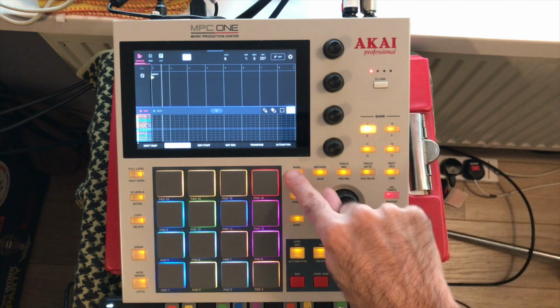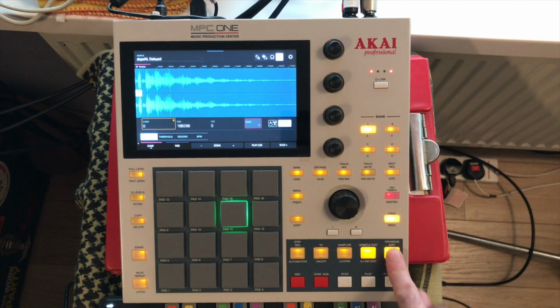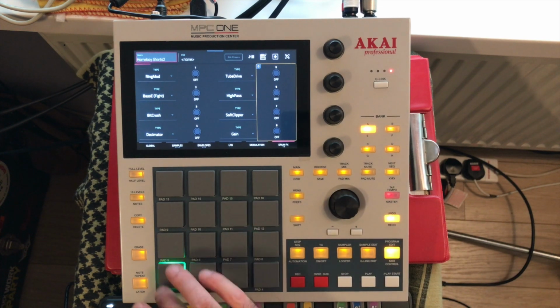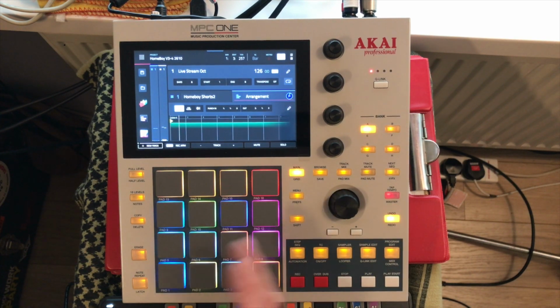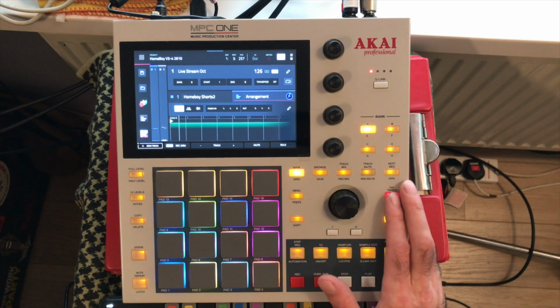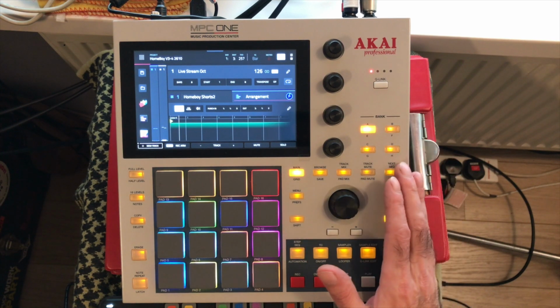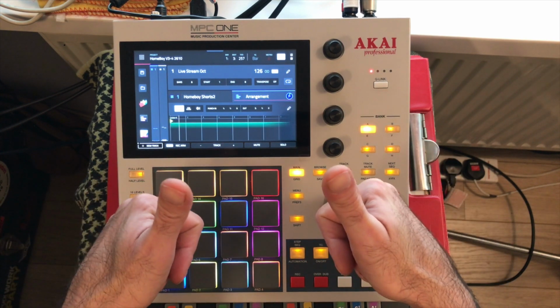But there again, hope you enjoyed that. That's a good way of sample editing and chopping, getting the right start points, making sure it's nice and clean, and how to resolve clicks and pops.